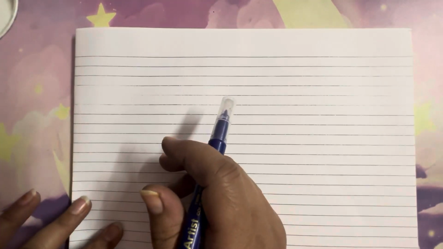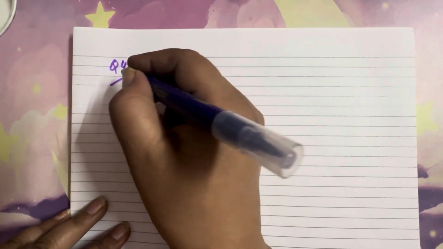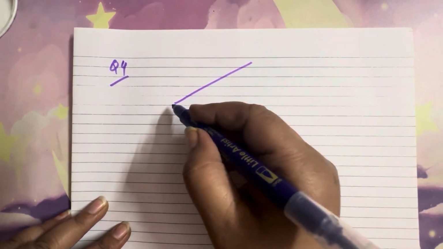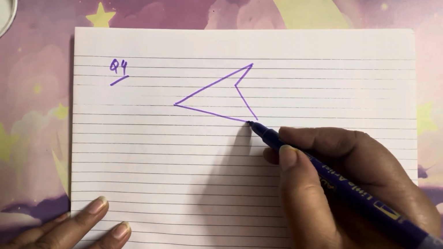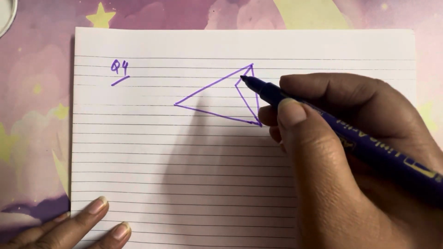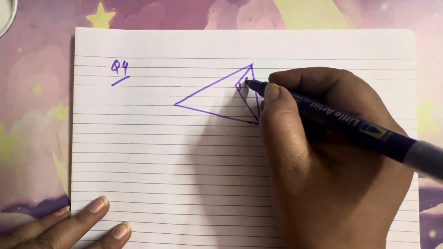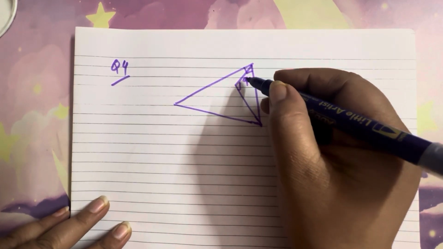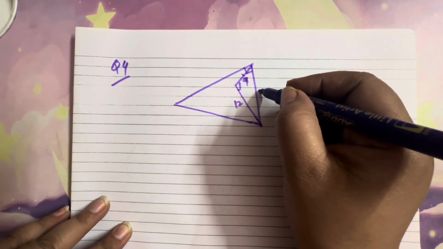Now the next question is question number 4. Here the triangle is like this: this is a right angle, this side is 9, this is also a right angle, this side is 9, this is 12 and this is the hypotenuse.